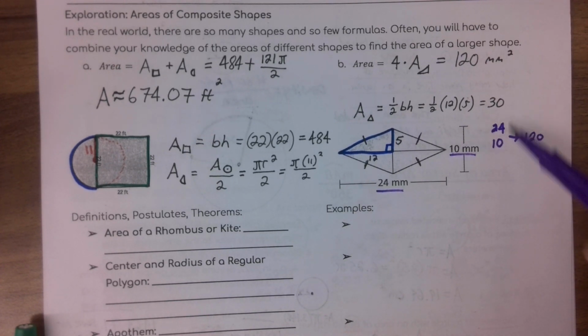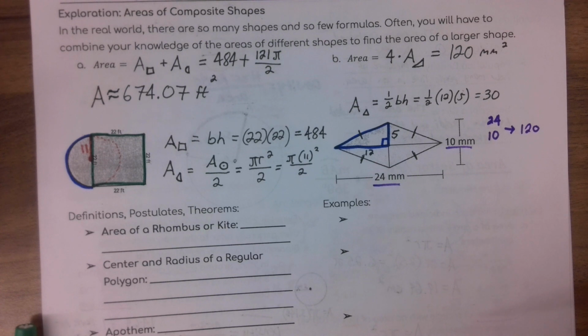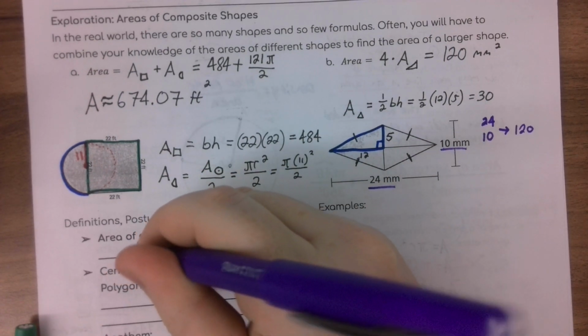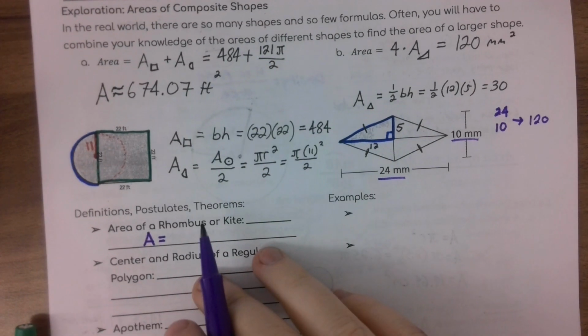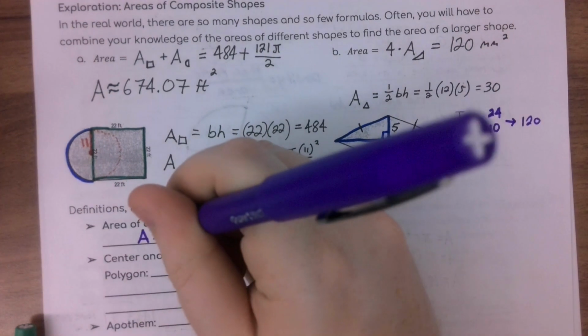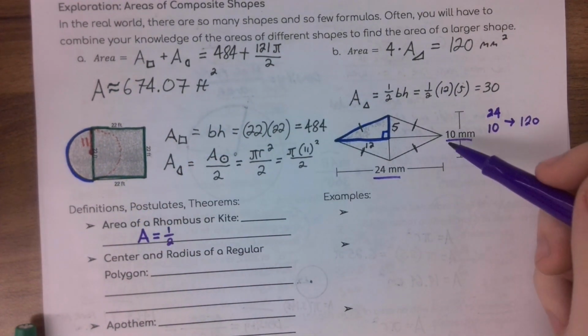Take these two measurements here, multiply them together, and cut them in half. You'll get the area. Believe it or not, this is how people have found the area of a rhombus formula. But there's some specifics about this. The area of a rhombus is 1/2, since again we multiplied these and cut it in half, of this side times this side.